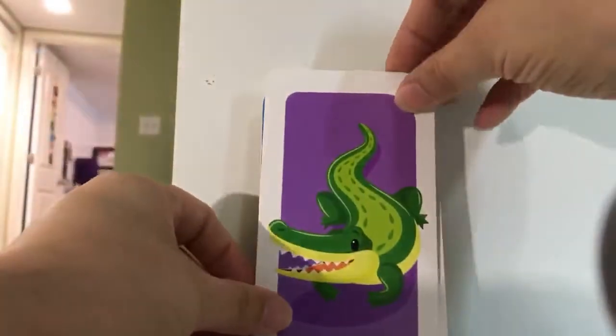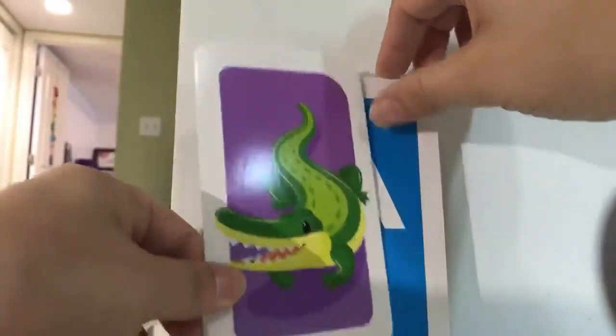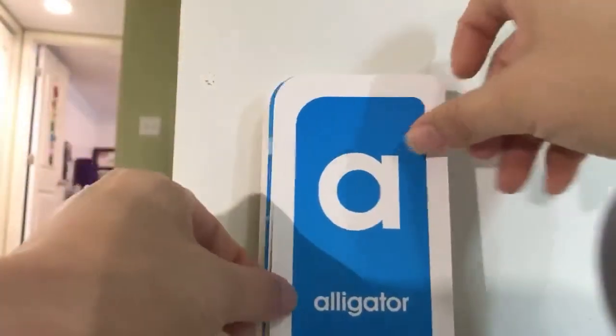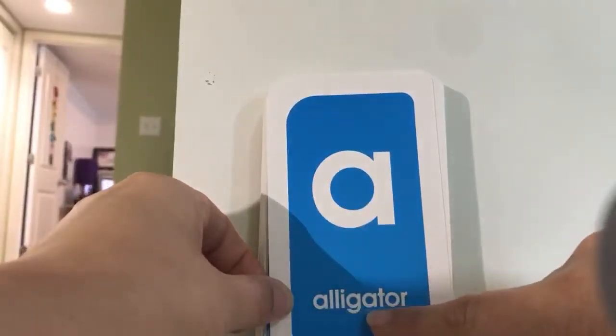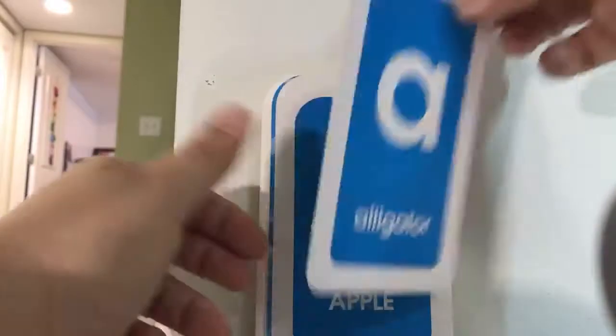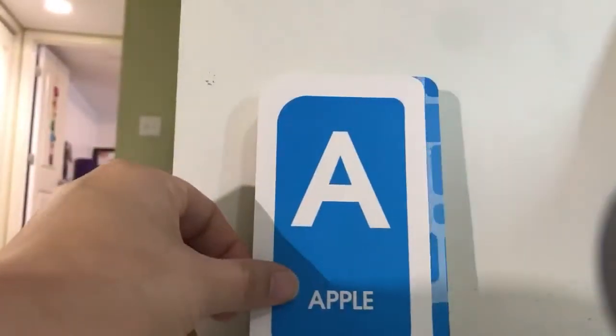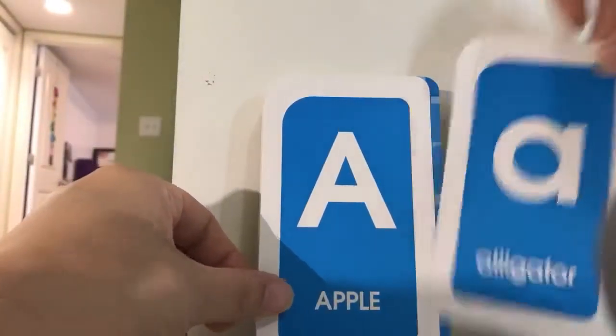Whoa! Look at that alligator. Chomp, chomp, chomp. He looks like a friendly alligator. Maybe he likes to eat apples. A. Alligator. A says A and A.